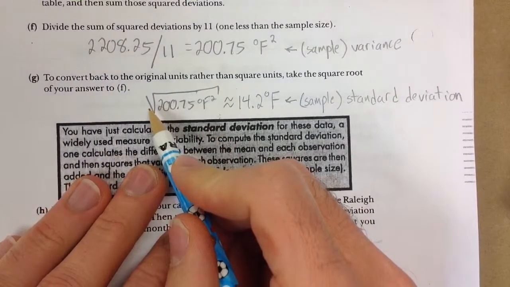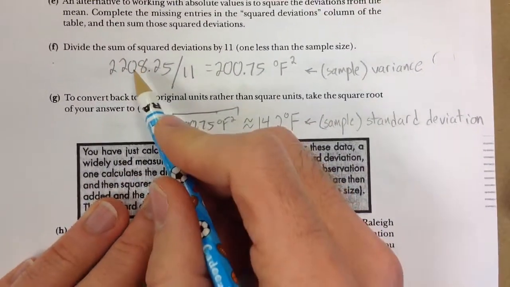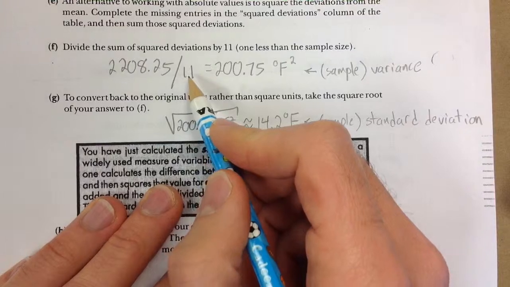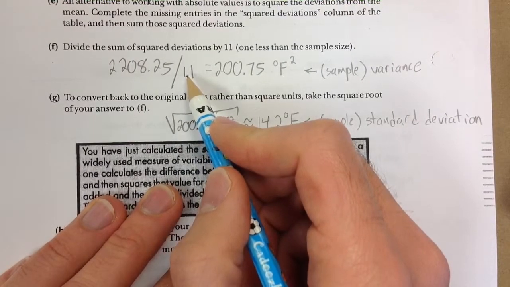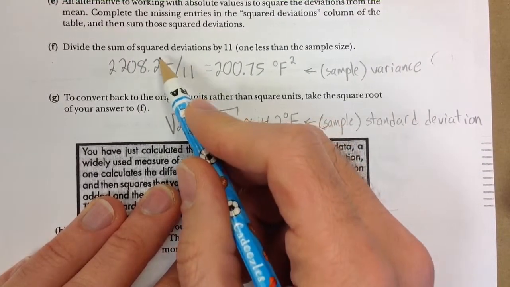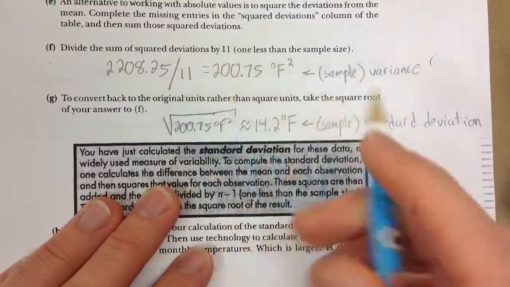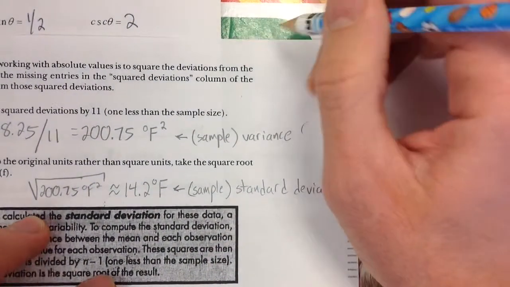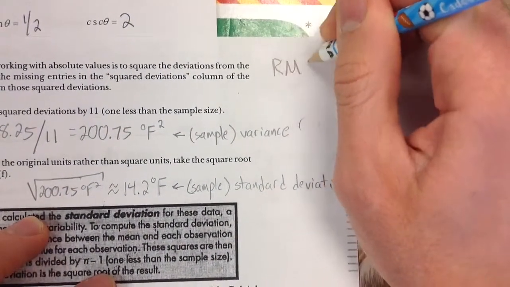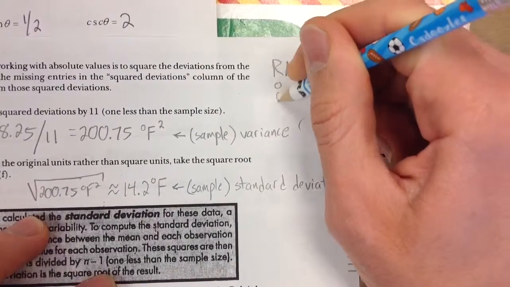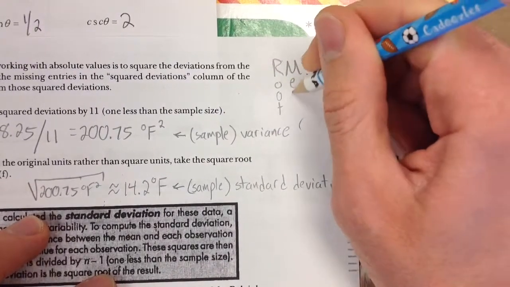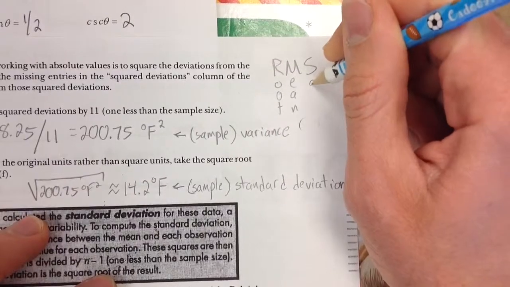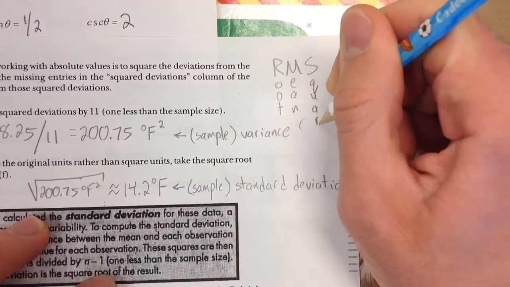Root because of the square root. Mean because you take the sum and divide it by the number of, or something that's close to that. And then square because you are squaring something. RMS. If any of you study electrical engineering, as I did, you will learn about RMS. Because there's something called RMS voltage.